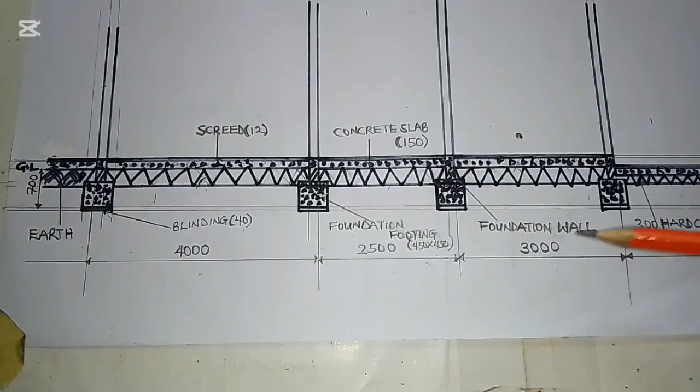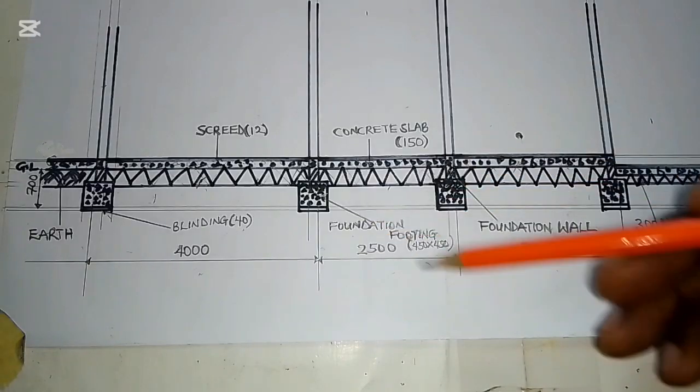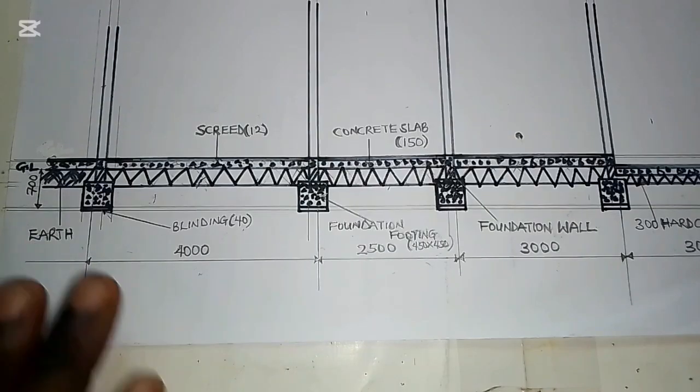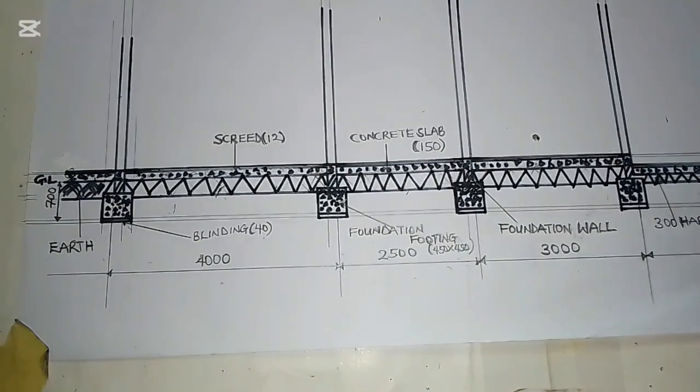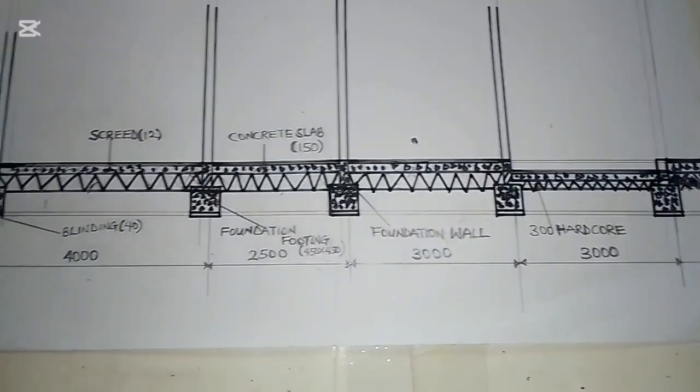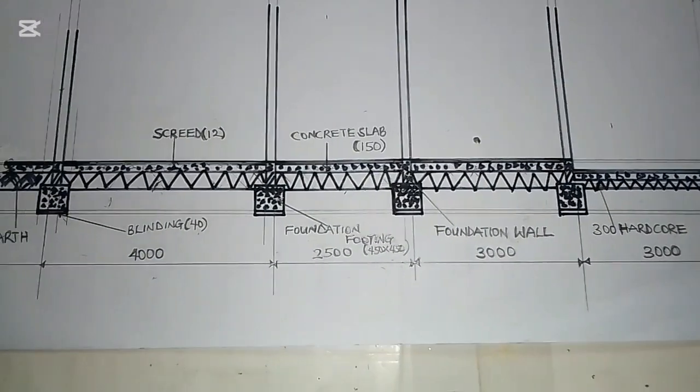Okay, then the hard core. I've shown the hard core. This is the hard core. We just pick one of them to represent everyone. So this is 300 hard core according to the specification given to us. Okay, so that is what we have here. So this is the foundation, the way to draw the foundation. It's as simple as this. So you can go over it again and practice it.